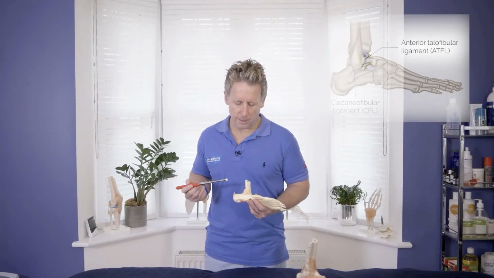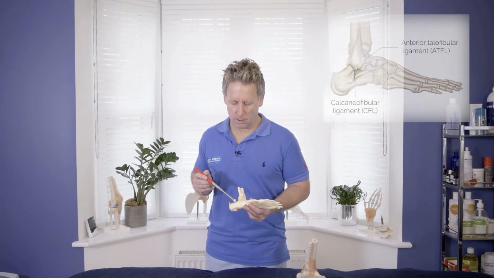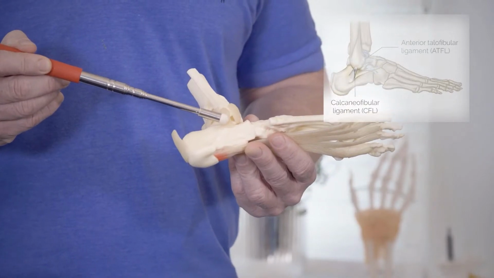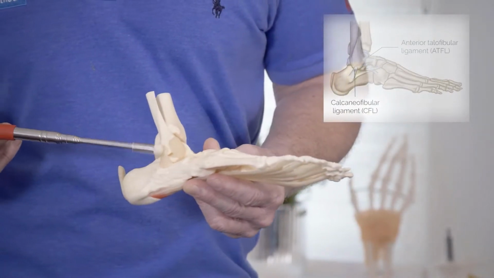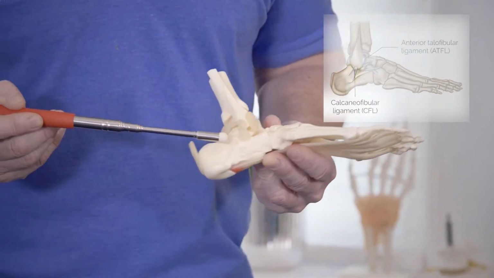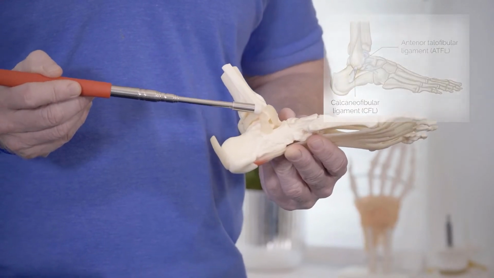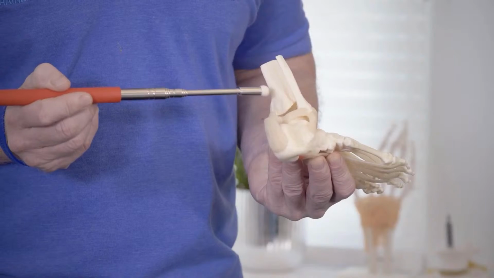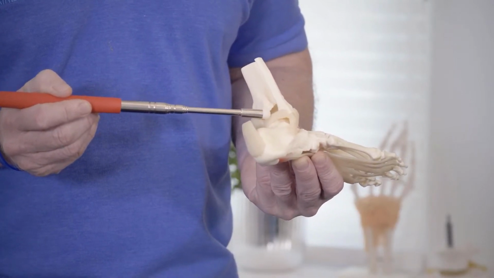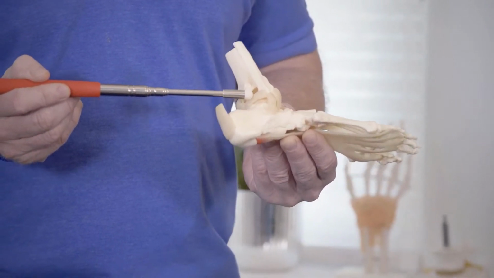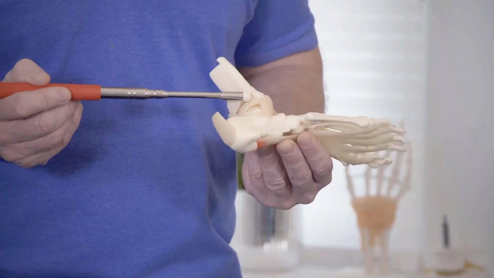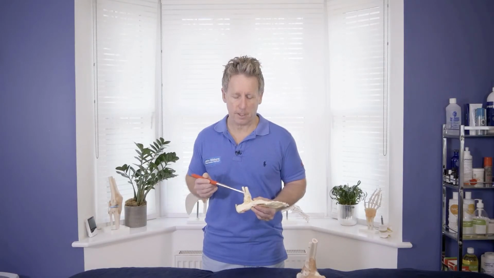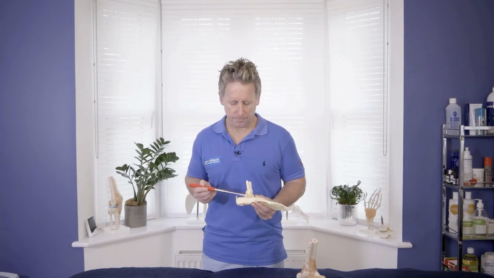The next one will be the calcaneofibular ligament, just here. So this is known as the CFL. So the calcaneofibular ligament comes up like this from the calcaneus to the fibula. There's also one at the back called the posterior talofibular ligament, which is nowhere near as injured compared to the other two ligaments, as in the ATFL and the CFL.